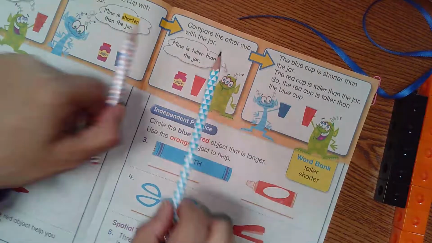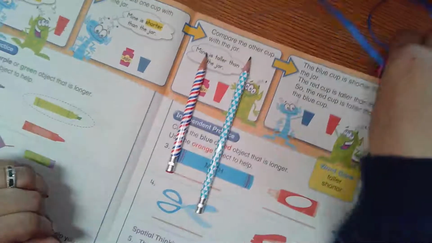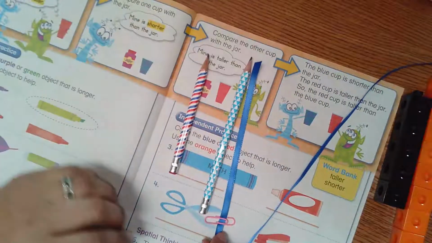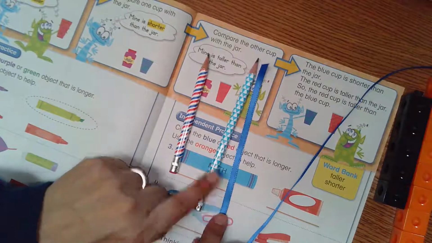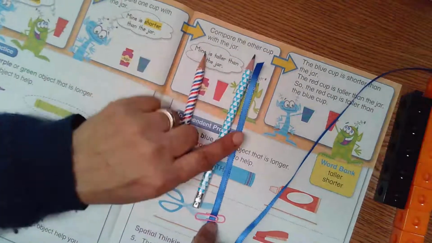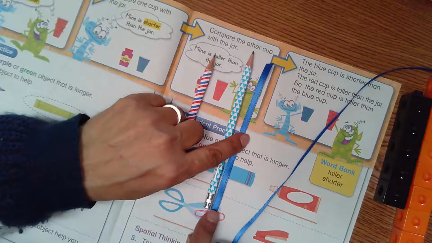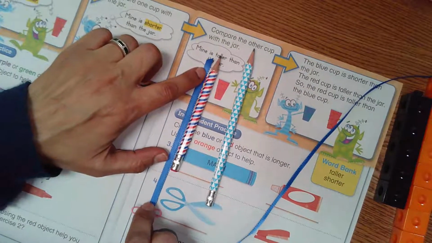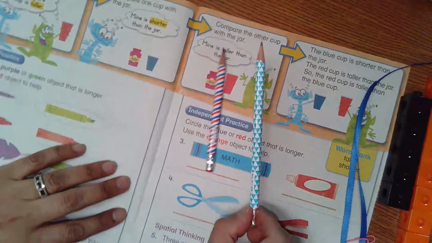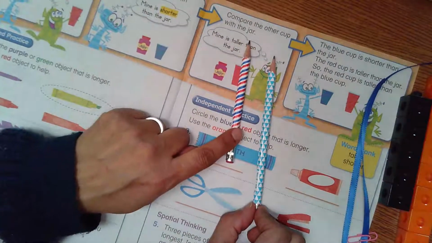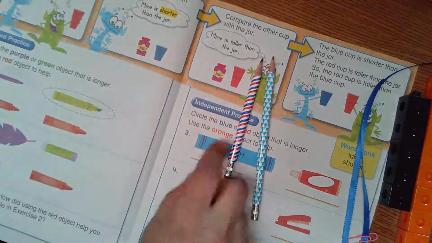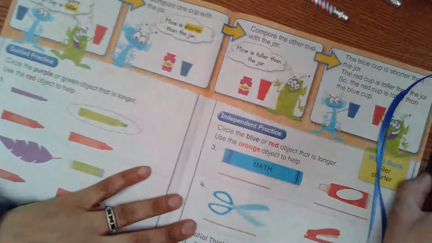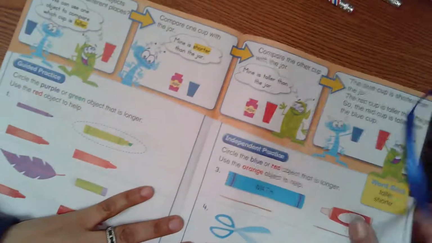Same like if I use two pencils and this is my measurement, and instead of the jar I have my string with the marker, with the paper clip I put. So when I put it like that, I said, oh, okay, I can see that this is more. I compare here, this is shorter. So I can tell that the blue pencil is longer than or taller than the striped pencils. Okay, let's see what we have here.